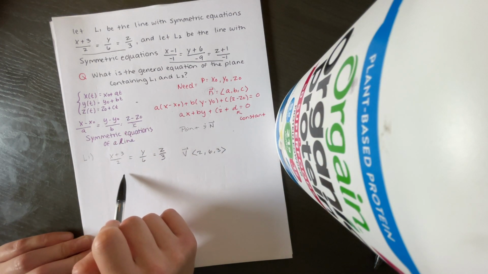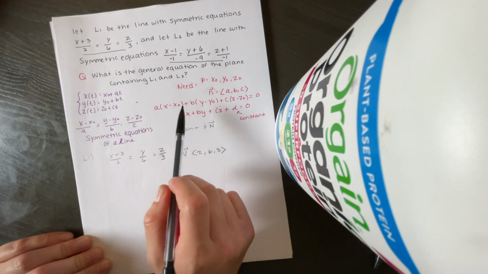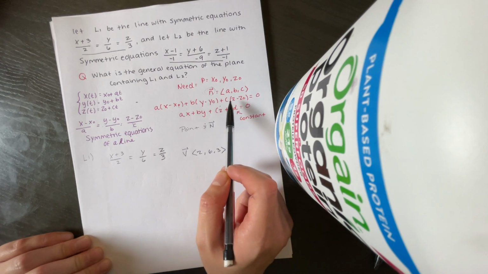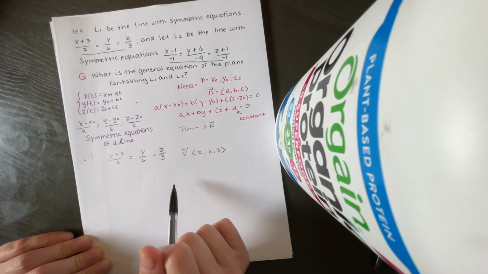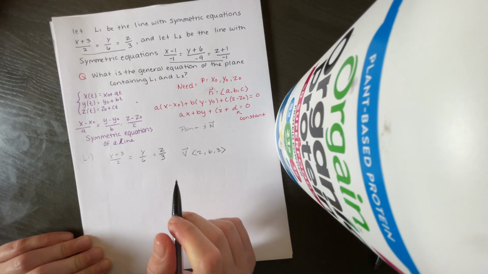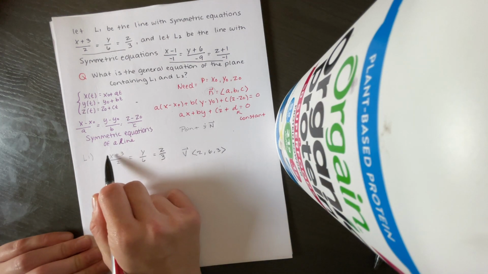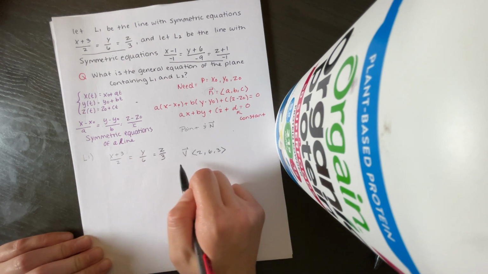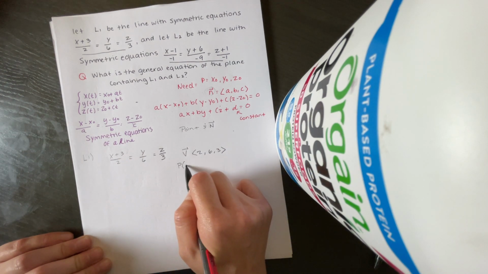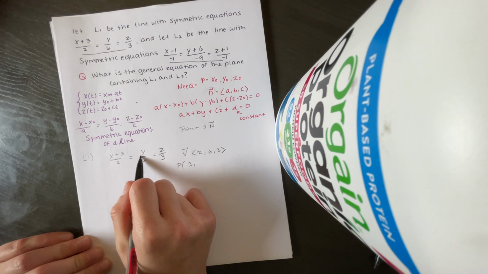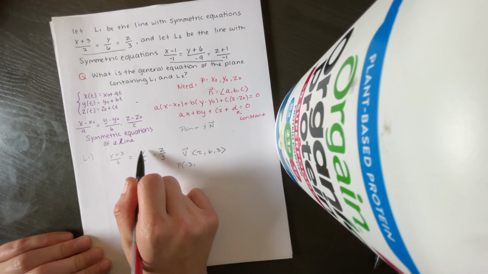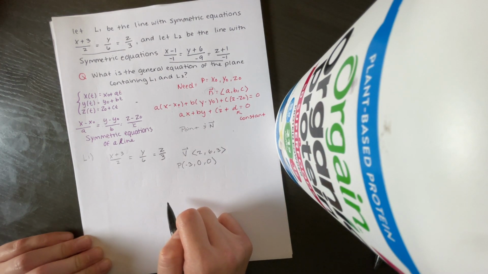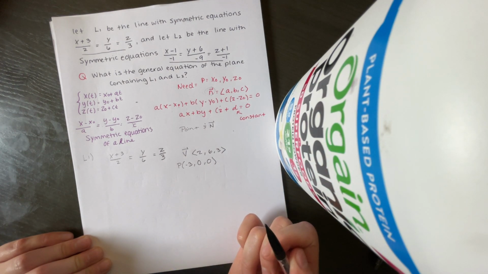So now we need to find the point. And if you remember, it's x minus x0, y minus y0, and z minus z0. Because this is x plus 3, it means it would have been a negative 3 for the point. And then y has 0 and z has 0. So that's one of the points on the plane.